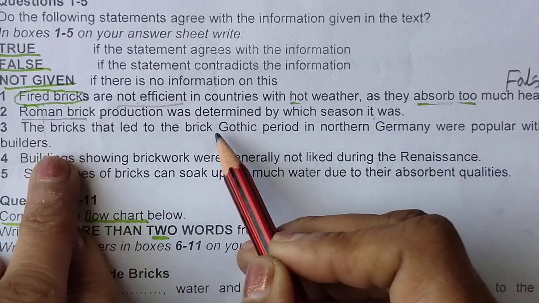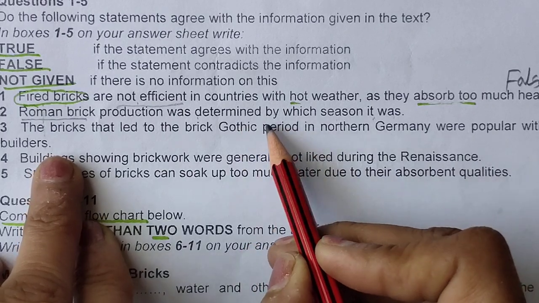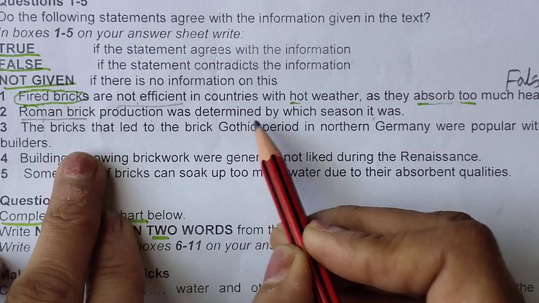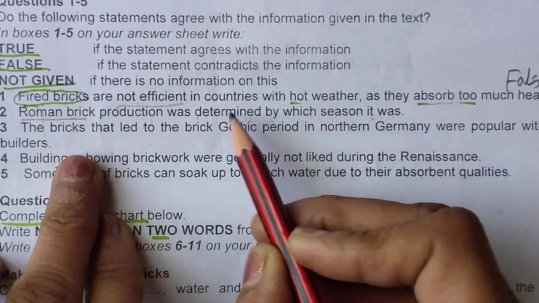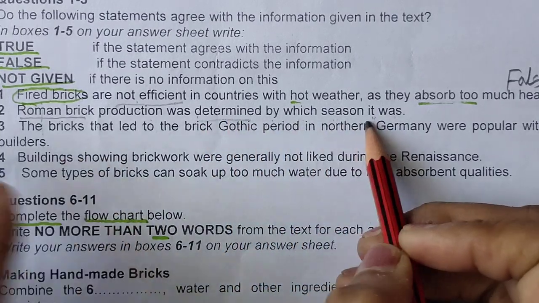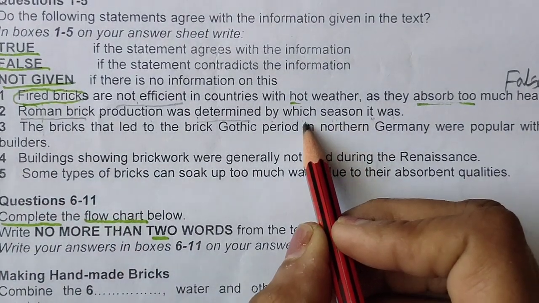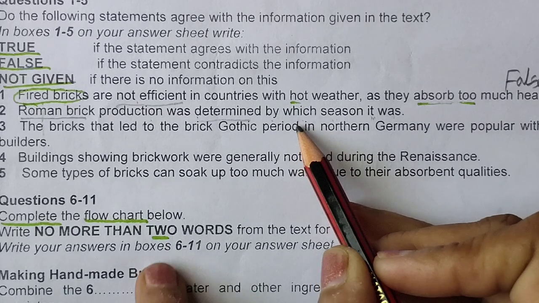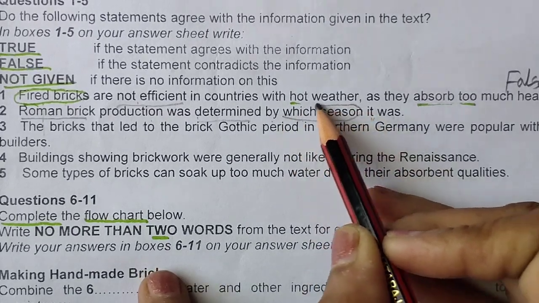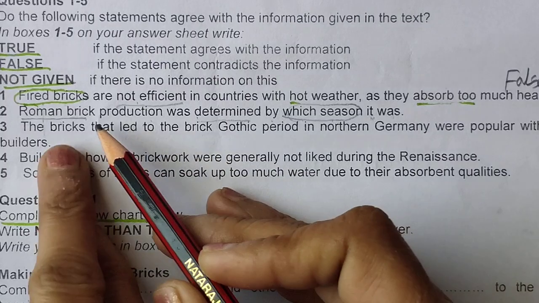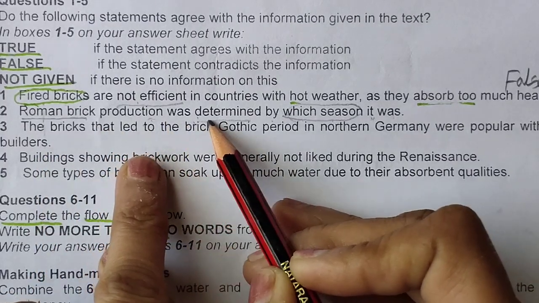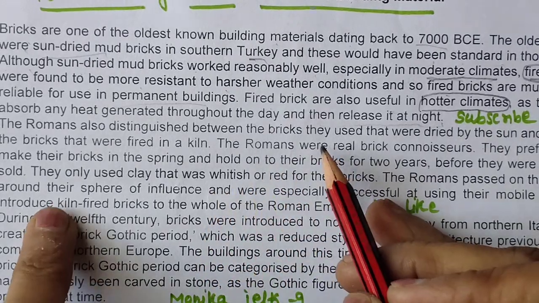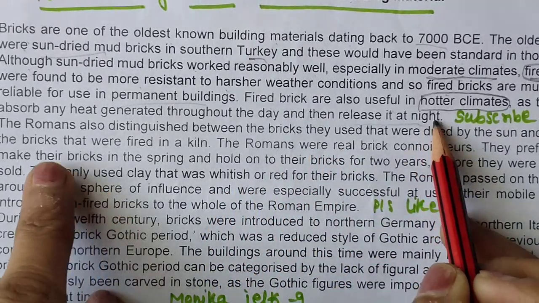Okay, second, Roman brick production was determined by which season it was. It is a very confusing statement. Let's find it. If in the passage they tell something about a specific season when the production is going on, then it will be true. So season, till here we have read.